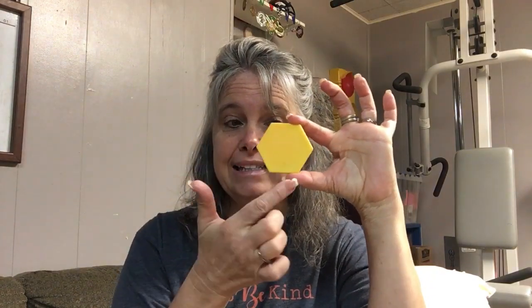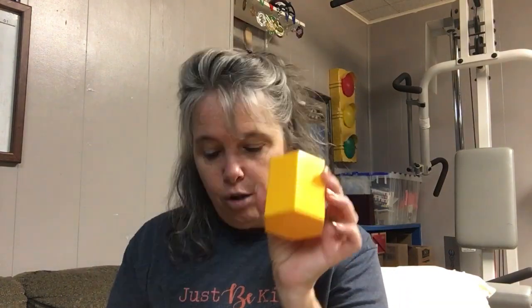So let's see. This is a hexagon with 6 sides. I can show you, see this one also has a hexagon, but it's a hexagonal prism. Sometimes we call it just a hexagon prism. So it's a tall hexagon building. The sides are all made out of rectangles, and there's 6 of them, but the ends, and we call these faces, this face is a hexagon, and this face is a hexagon. Okay, let's see what else we have.